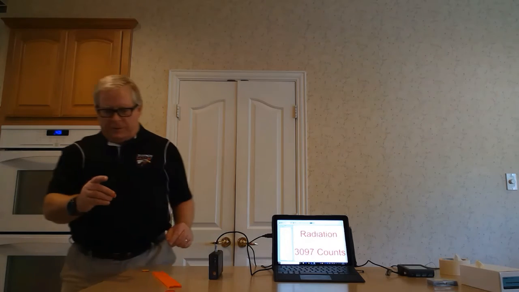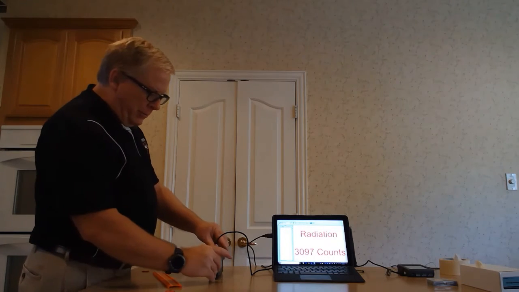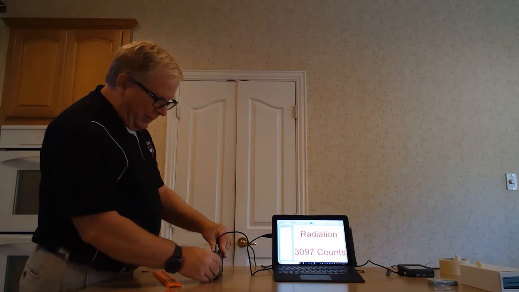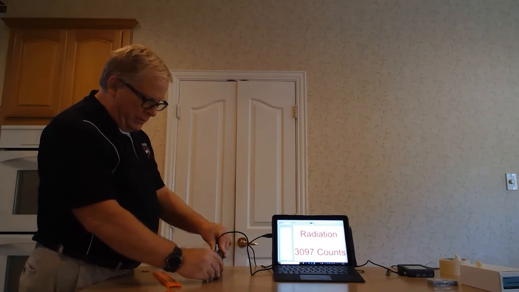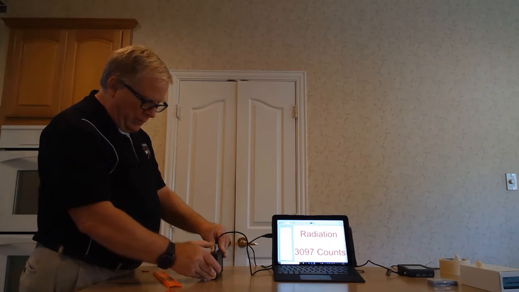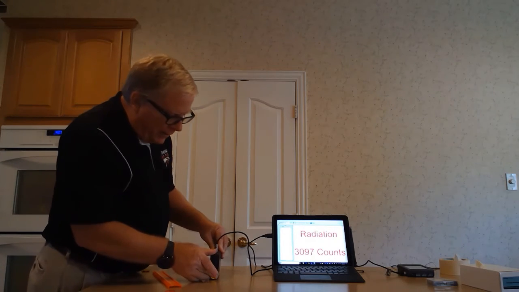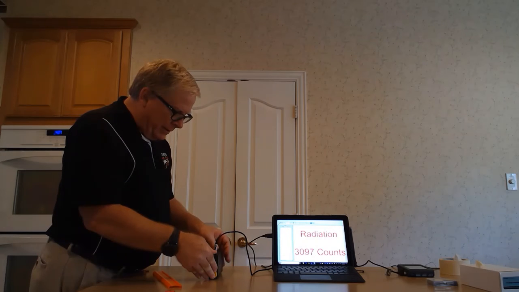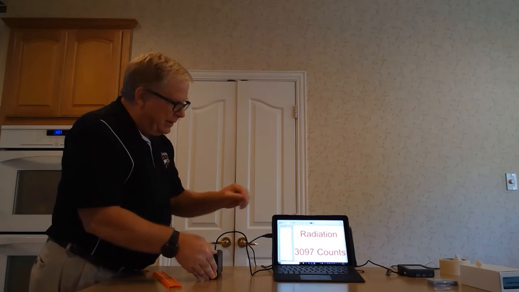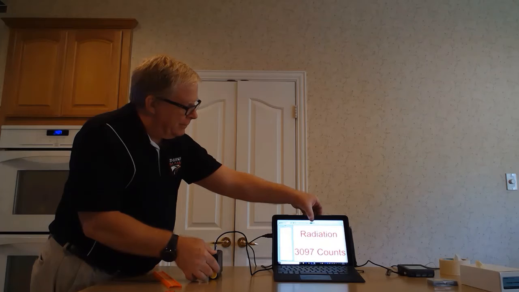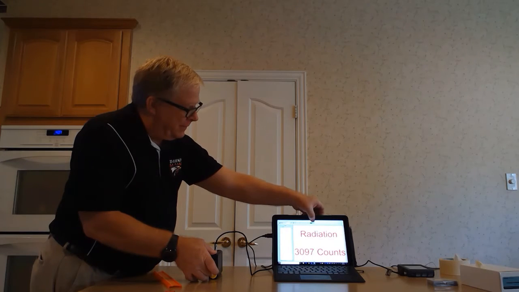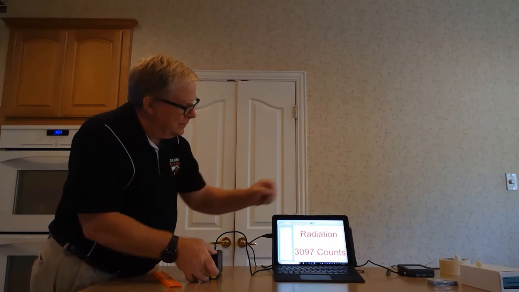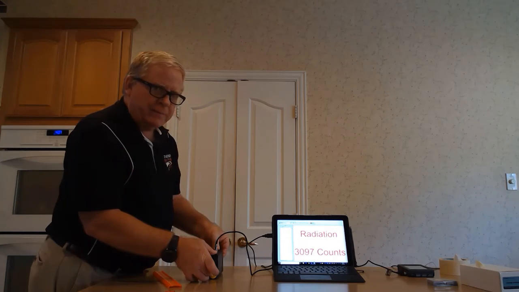And I'm going to put the polonium-210 sample in a position that I can replicate for the other two, namely right there. So it is held on the ground and it is held up against the side of the radiation detector that's facing me. And I'm going to hit collect here, and we'll see what happens.